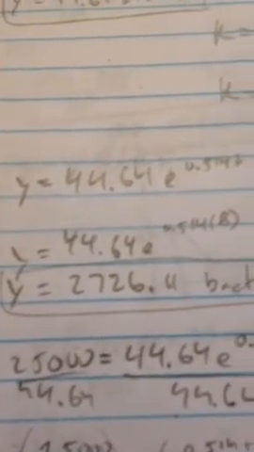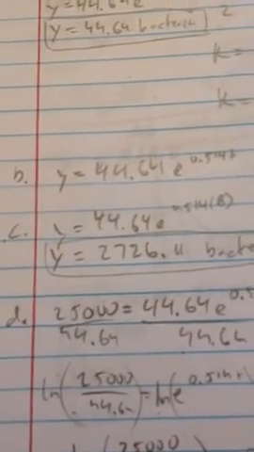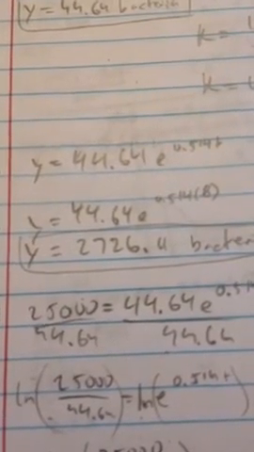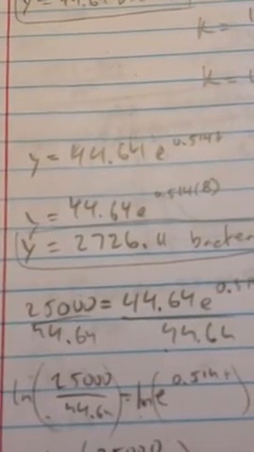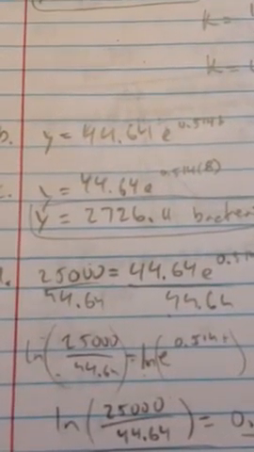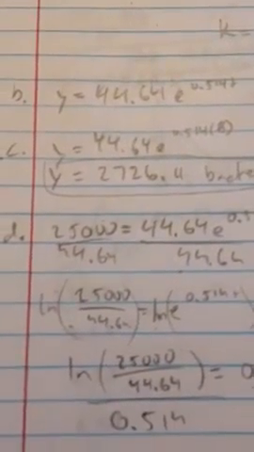Then on part C it asks, use the model to determine the number of bacteria after 8 hours. So then you have y equal to 44.64 e to the 0.514 times 8 because t equals 8. You plug it in the calculator and get 2,726.11 bacteria. Oh, sorry, that should be rounded. Sorry. So it should be 2,727 because you can't have part of a bacteria.